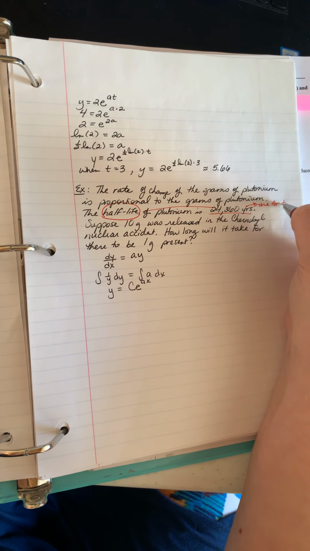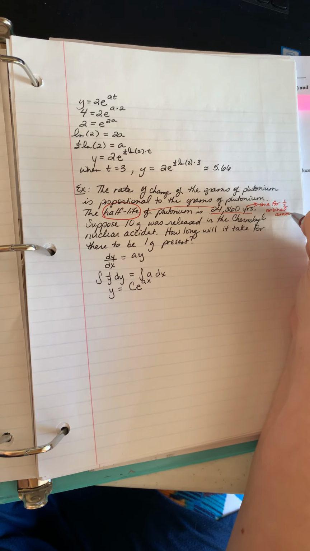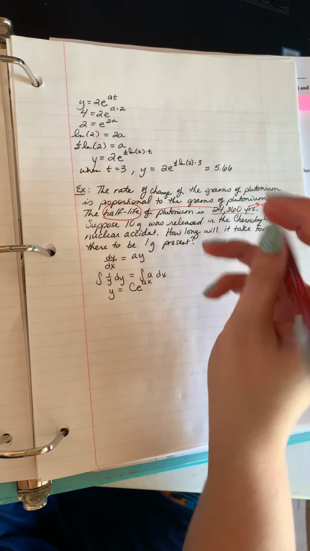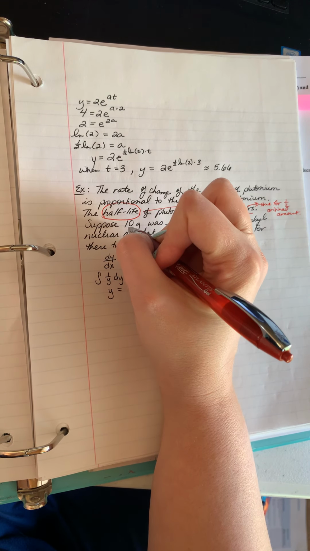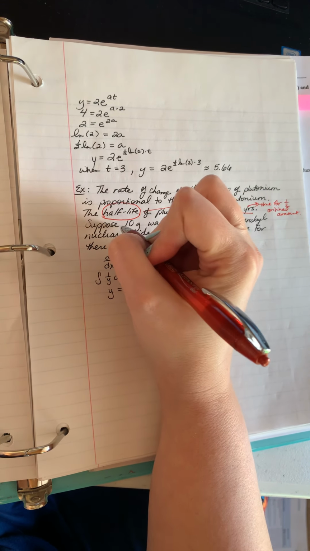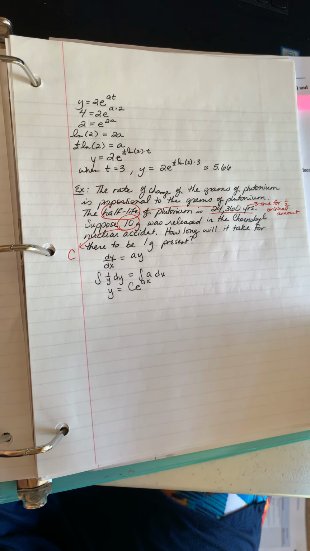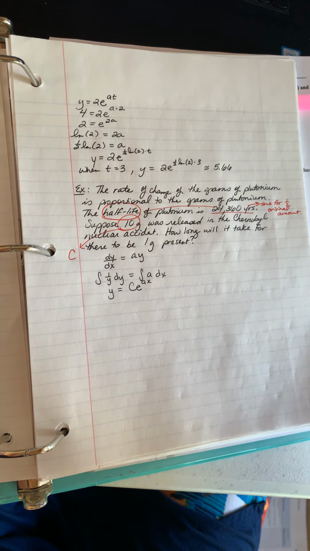Now they also tell us that this was released in the beginning, so this is the original amount. So this right here is C. That's always your starting amount in this formula.